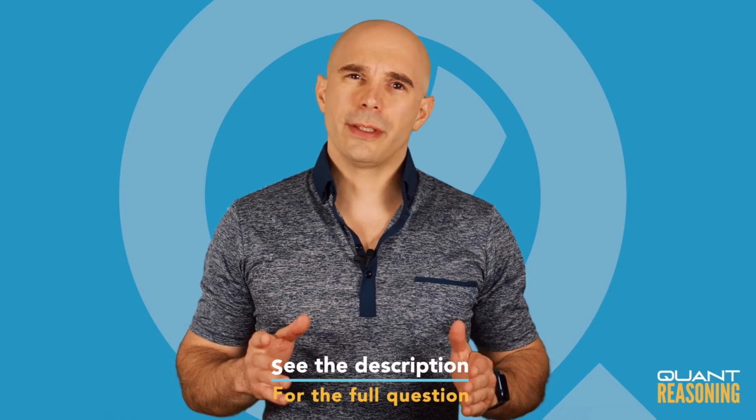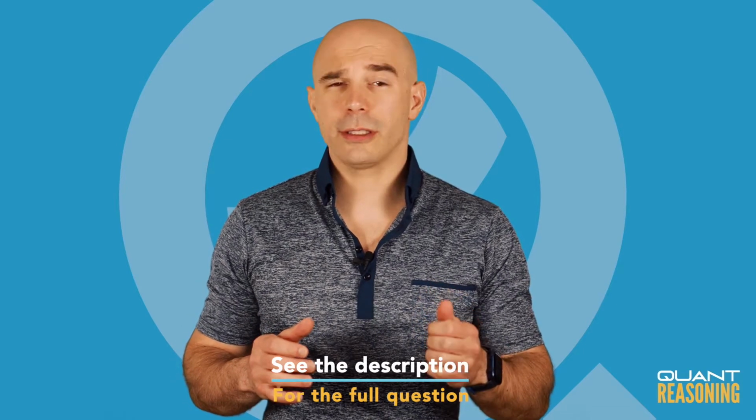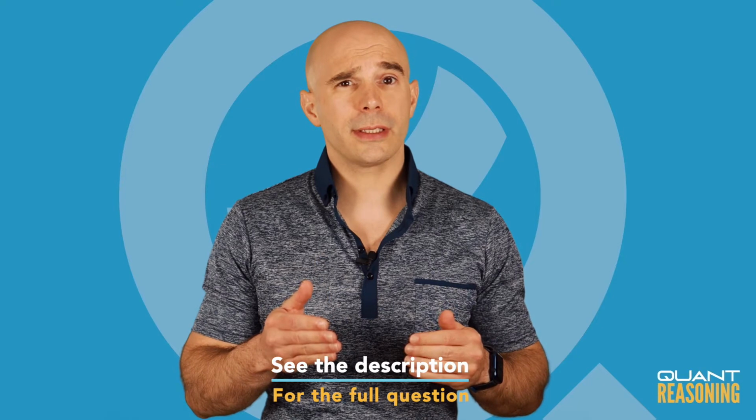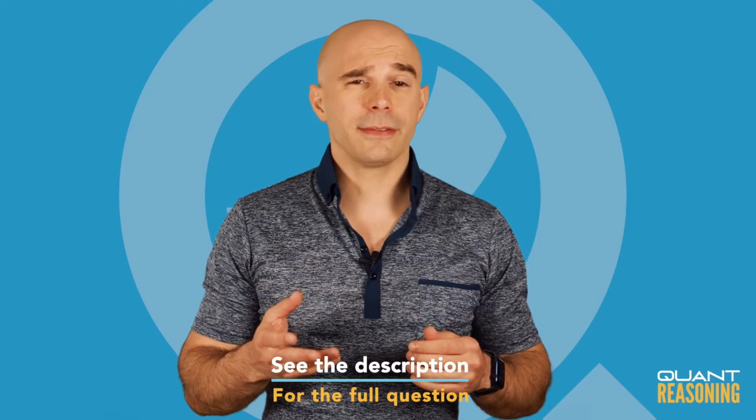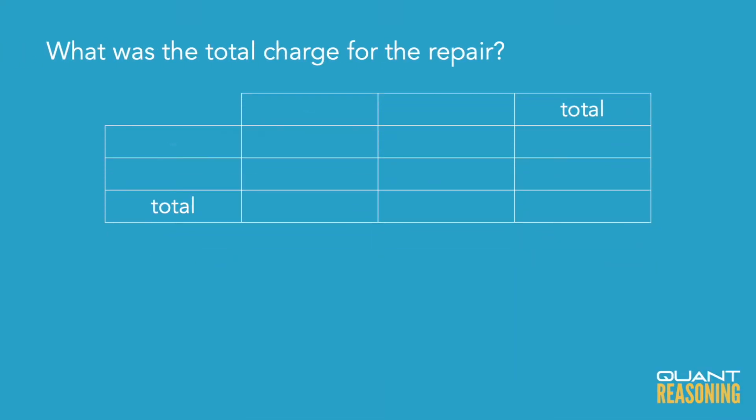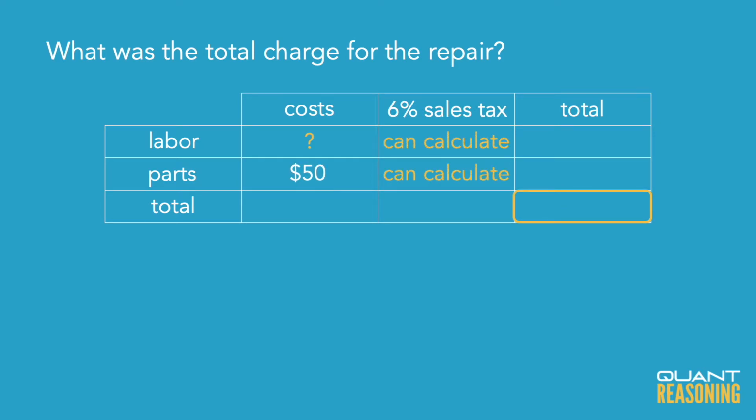So what are we dealing with in this question? We have a cost for labor, a cost for parts, we have a sales tax of 6%, and we have a total cost of the repair. And we were given, I guess, two things in the free info. We were given the pre-tax cost of parts, and we were also given the percent sales tax. So the only thing that's missing is the cost of labor.